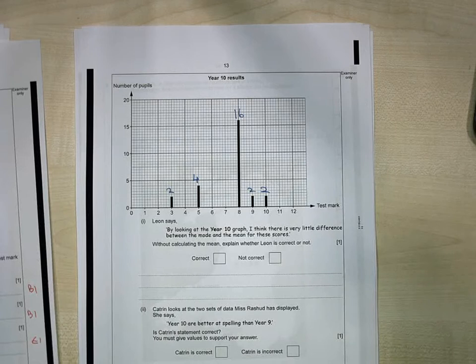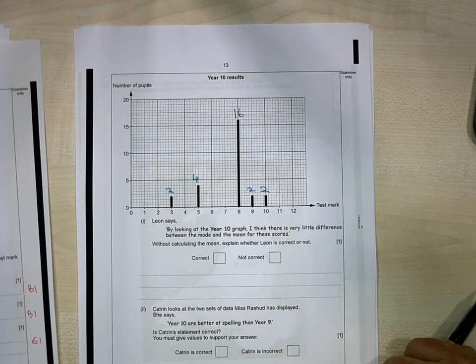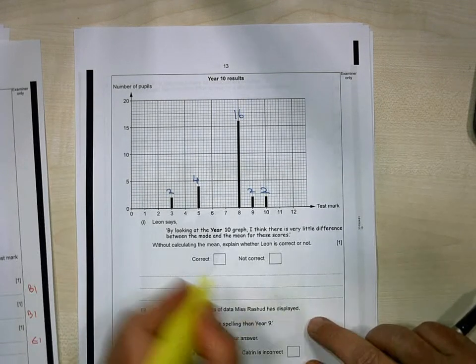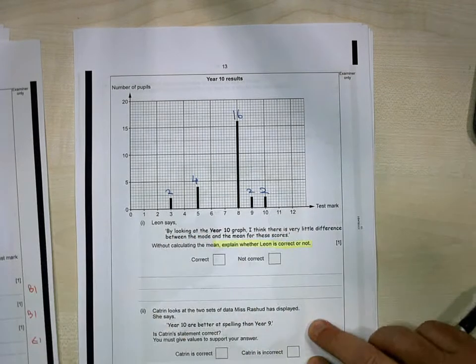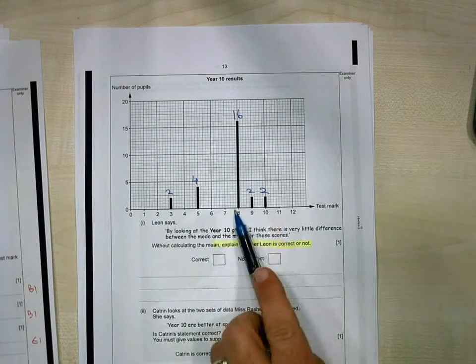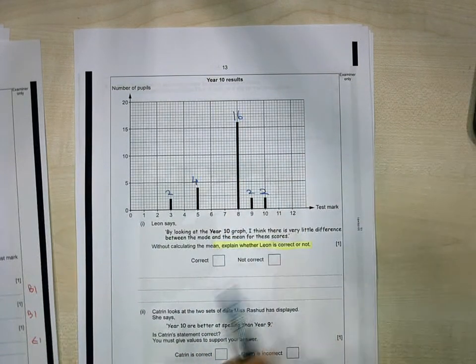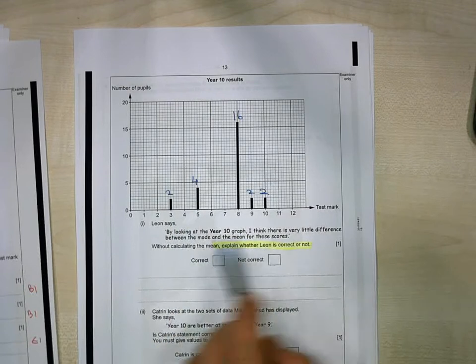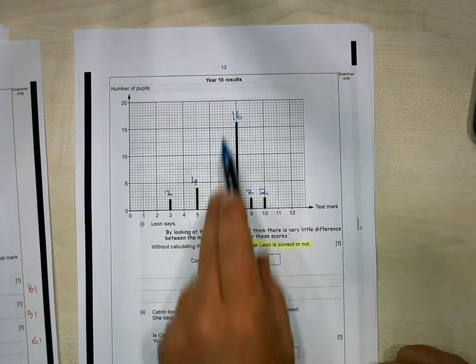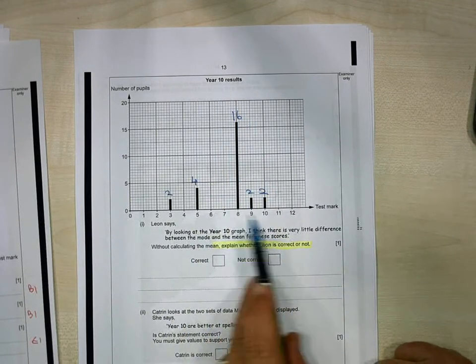Leon says, by looking at the Year 10 graph, I think there is very little difference between the mode and the mean for these scores. Without calculating the mean, so we don't have to do the maths, explain whether Leon is correct or not. Well, the mode stands out a mile. It's 16. And the mean, you'd have to add all of those up and divide by the number of people. Because there are so many that are around about the 16, there is going to be very little between them.